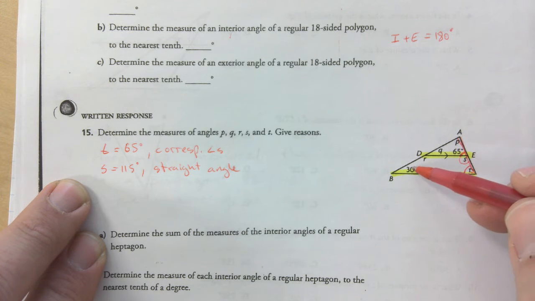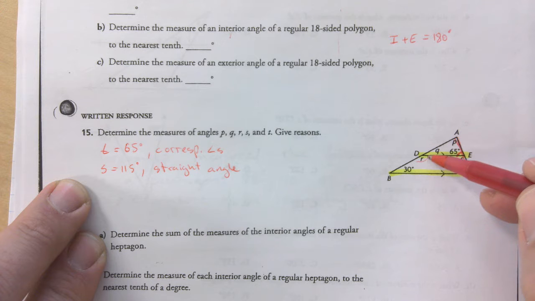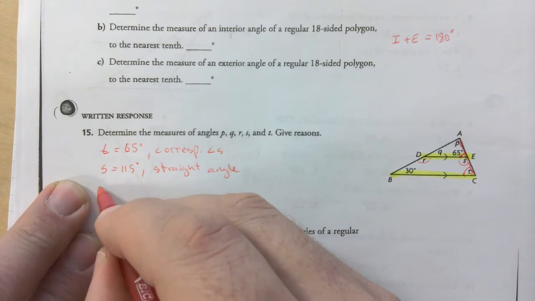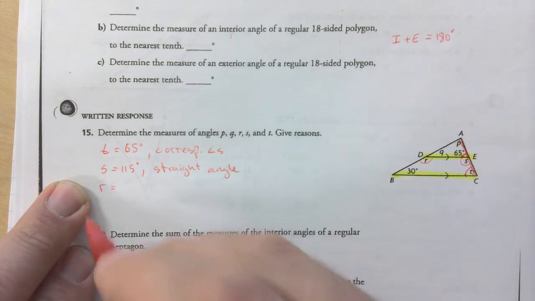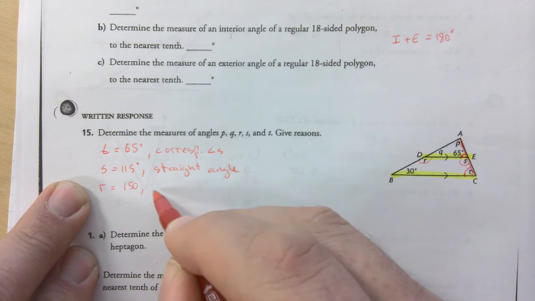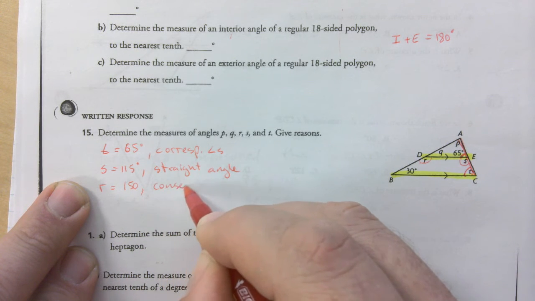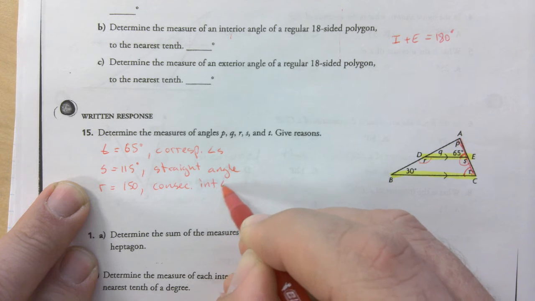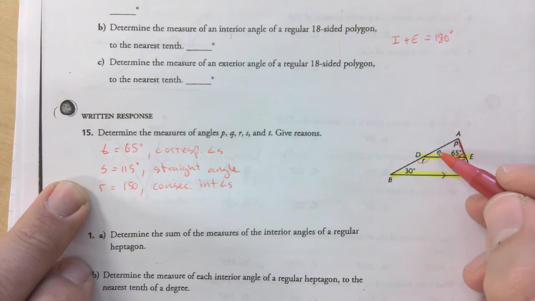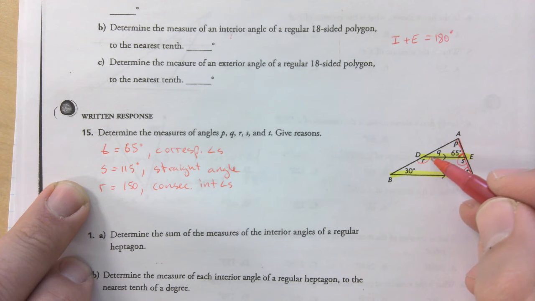Let's go over to this side. We know that these are consecutive interior. That's one way of doing that. So R is going to be 180 minus 30, that's 150. Consecutive interior angles. Right? So you found this. These two are along a straight angle.